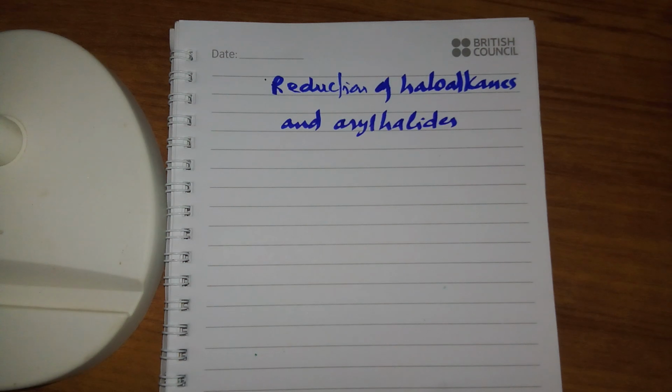So we can see how haloalkanes and aryl halides are reduced.